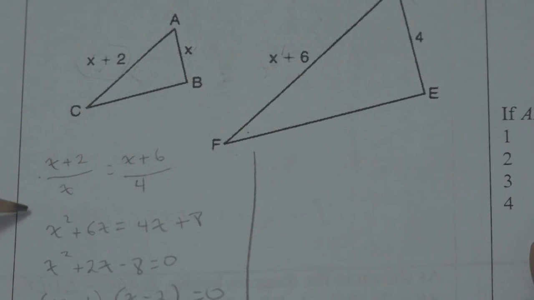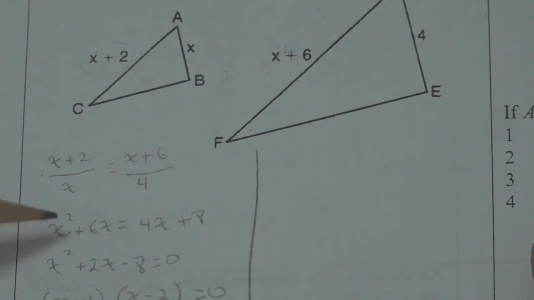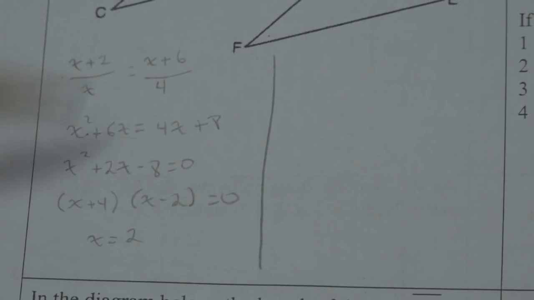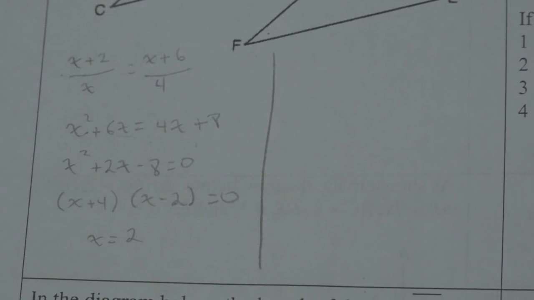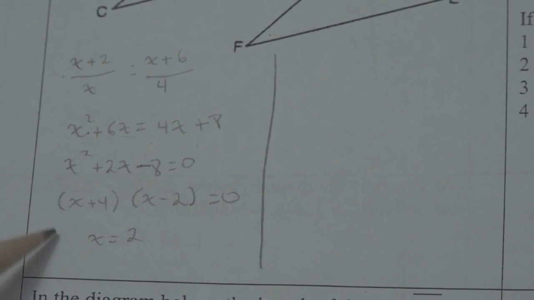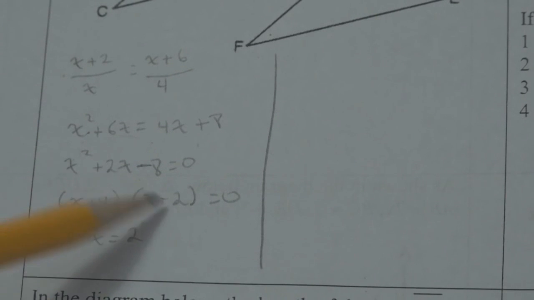Then I cross multiply. So I ended up with this quadratic equation. Quadratic equations must be equal to 0. So what I did is I subtracted 4x and I subtracted 8. And this is what I end up with: x squared plus 2x minus 8 equal to 0. Then I proceeded to factor. Factors of x squared are x and x. Then two numbers that multiply to give you negative 8, and when you add them you get 2: 4 and negative 2.